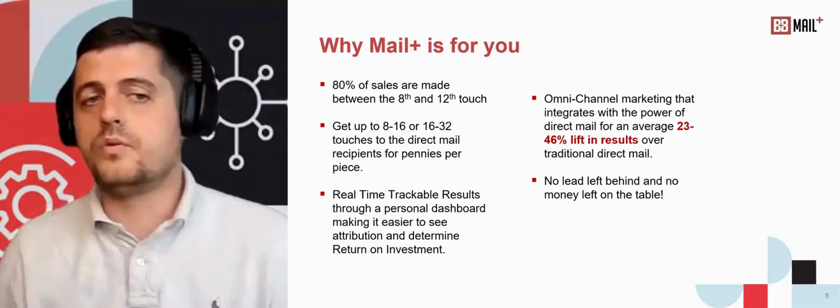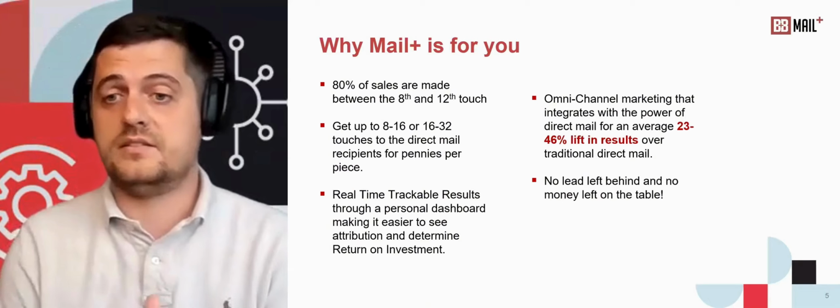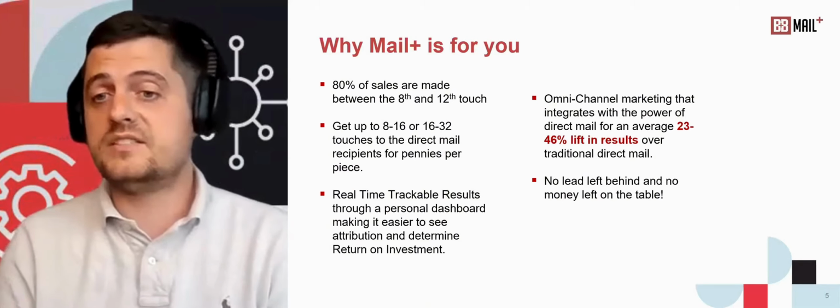Through Mail Plus, depending on which bundled platform we're using, and we actually have 4 of them that I'm going to talk through today that include different sets of technologies, we can turn that 1 impression into either 8 to 16 or even 16 to 32 impressions per piece.